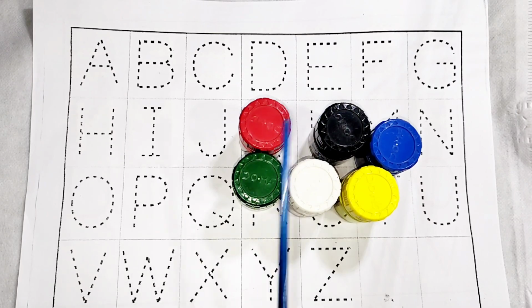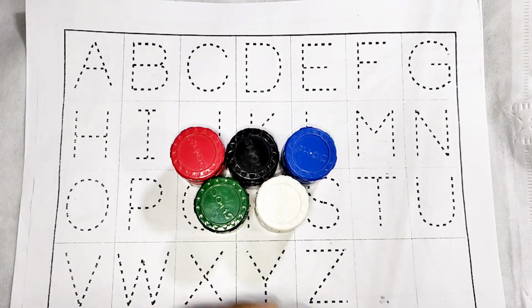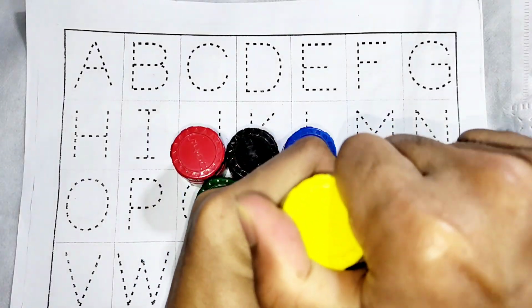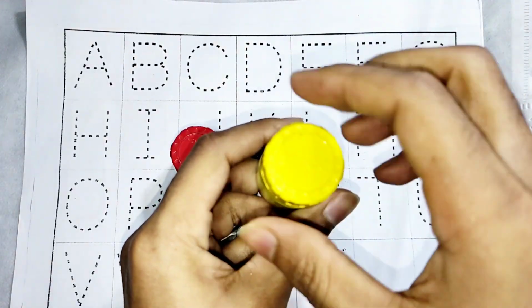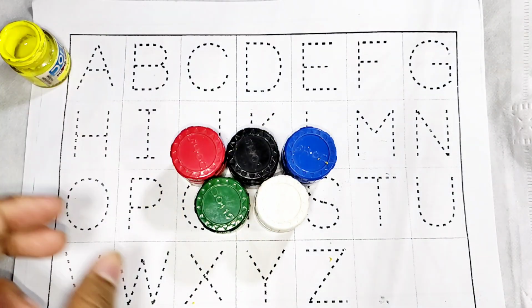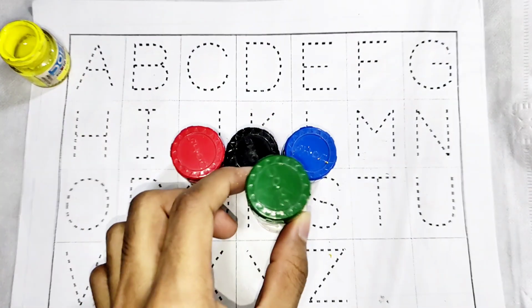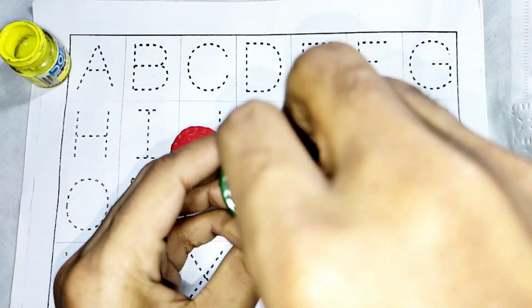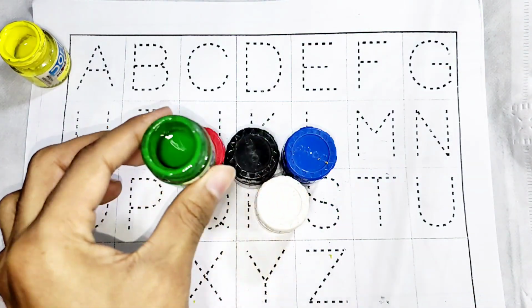So kids, now we open colors. First we are opening the color of yellow. The color of yellow. The next one is green. Now we are opening the color of green. The color of green.